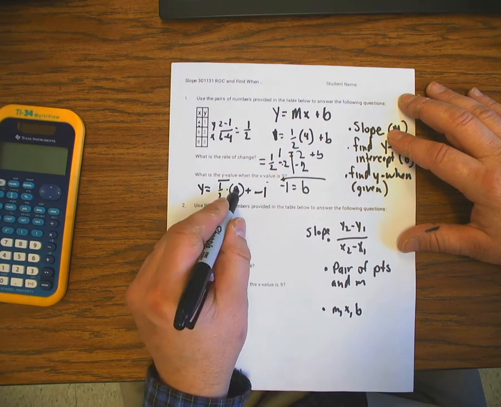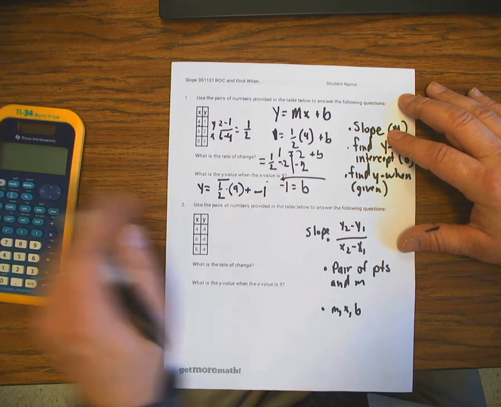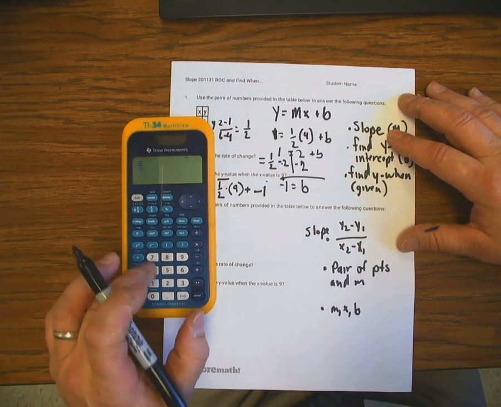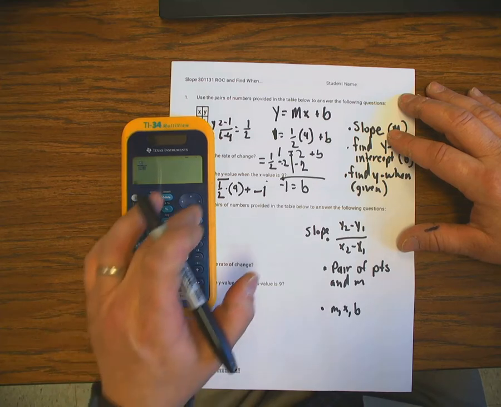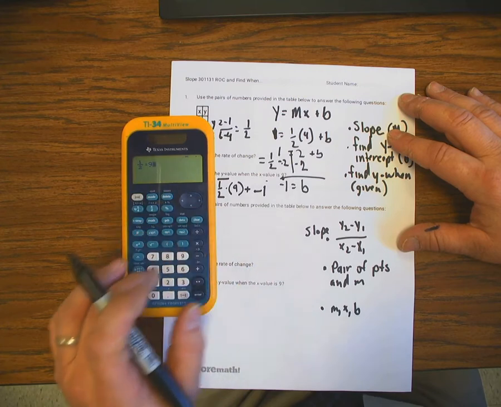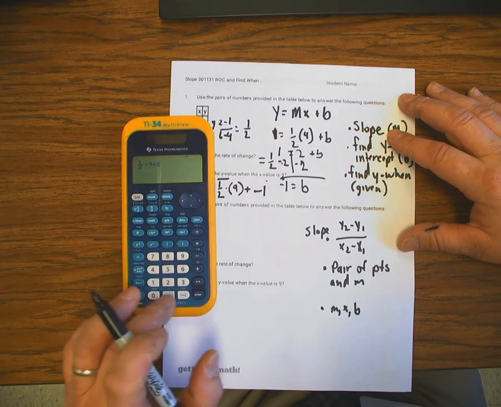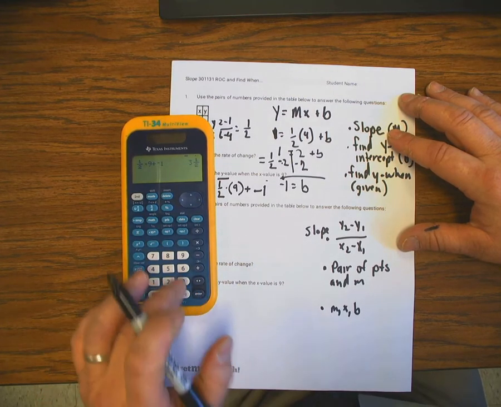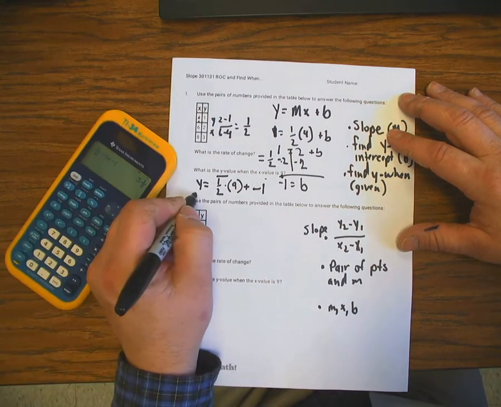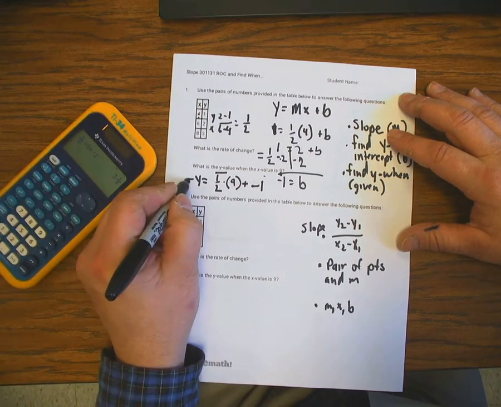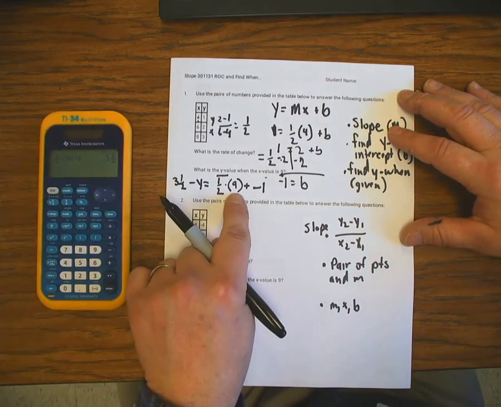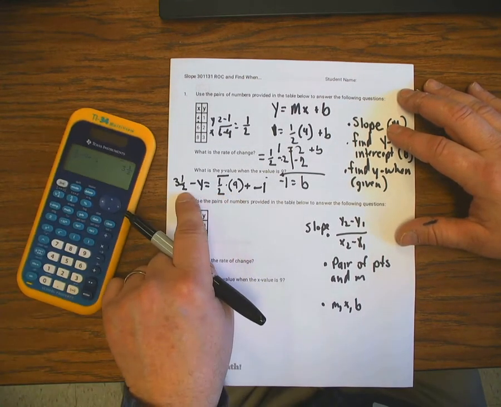So 1/2 times 9 minus 1. You can use your calculator if you need to. So I just go 1/2 times 9, I like to do plus negative 1. Tells me that my answer is a positive 3.5. So when x is 9, y is 3.5.